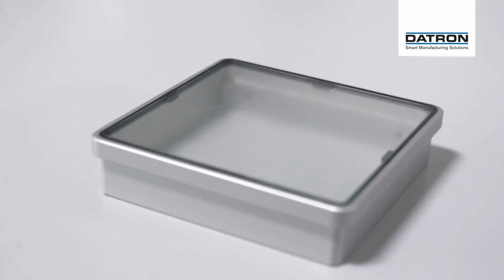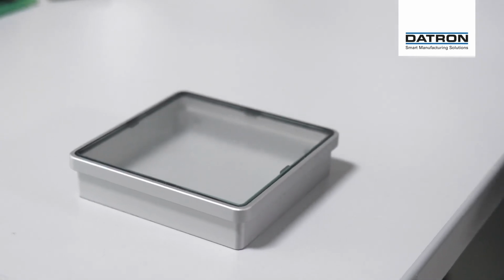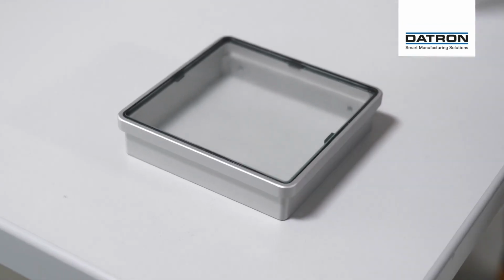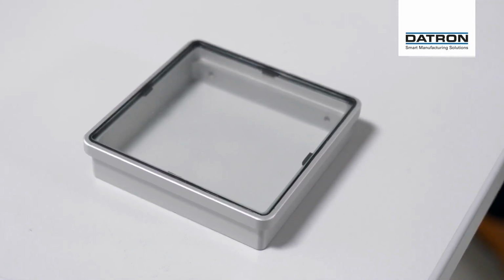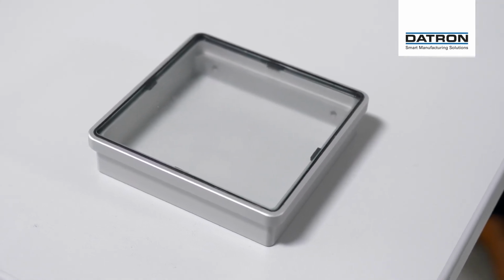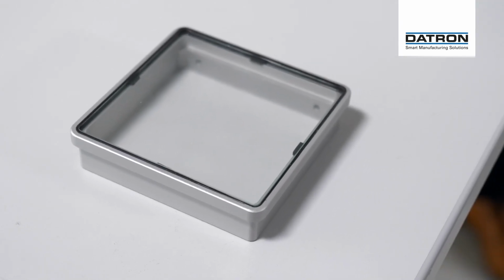And we have a sealing effect, and this is also a visible position. That's why it needs to be an accurate dispensing system. And we are confident to show you this kind of application on our machine.